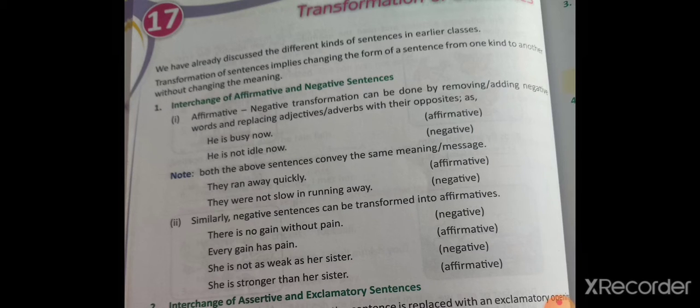So first is interchange of affirmative sentence into negative sentence. Affirmative sentence is another word for assertive sentence, and assertive sentence is any statement. We have to change that affirmative sentence into a negative one. One general rule that we already knew was that we have to add not. With that, we can change the sentence from affirmative to negative.